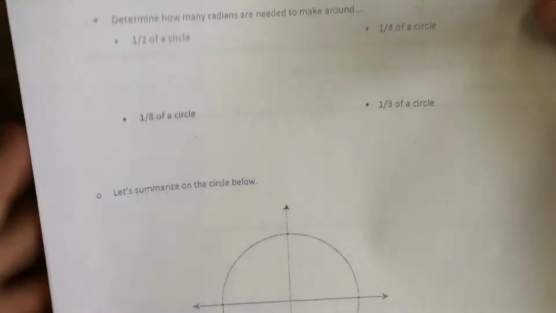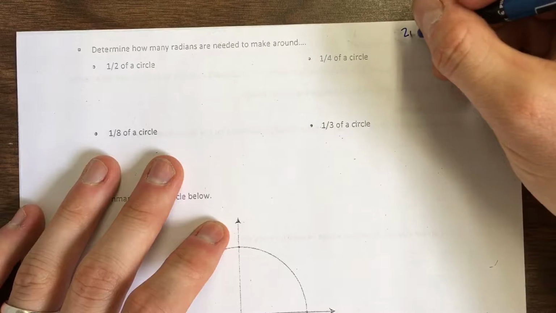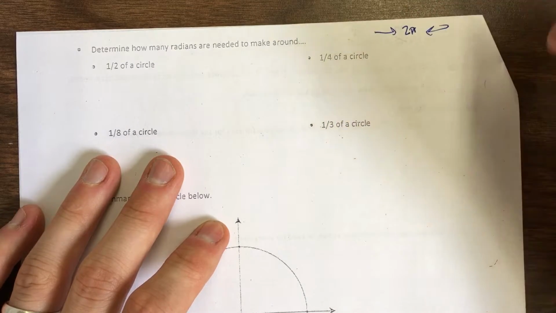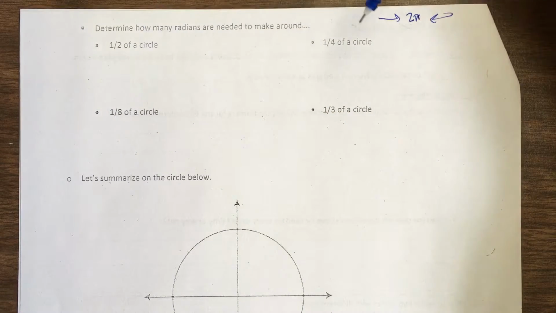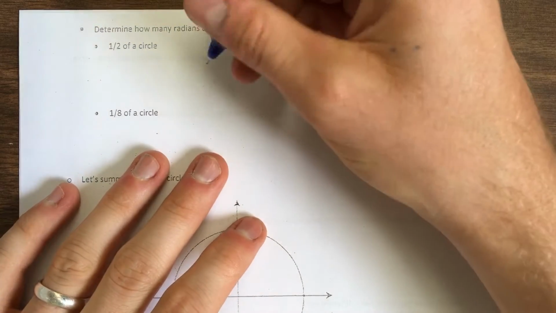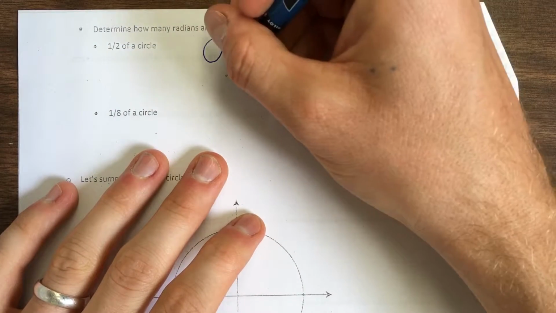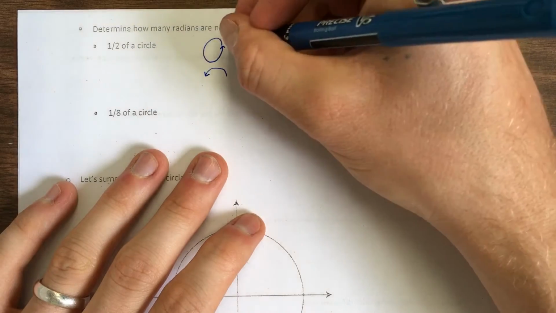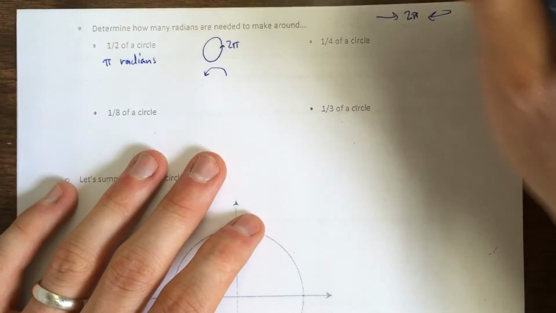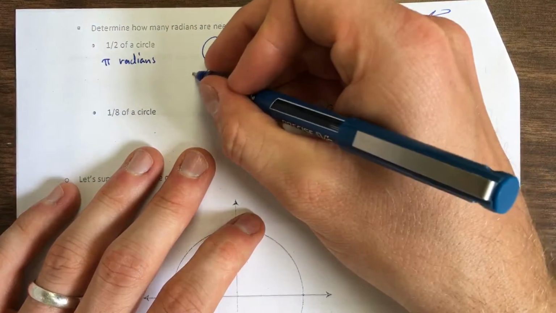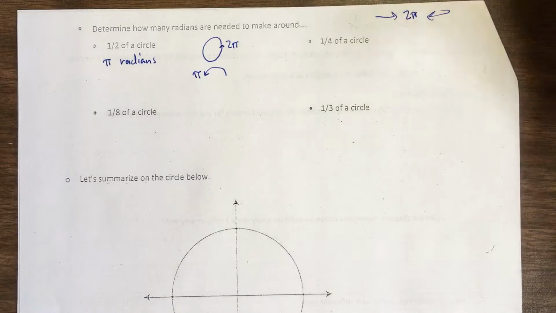I'm going to keep going. Go to the next page. So again, all the way around the circle is 2 pi radians. This is all the way around. So in class, I gave students time to figure out, well, what about half of a circle? What about a quarter of a circle, an eighth, and a third? And what students said is, well, if 2 pi is all the way around, then half of the circle should just be pi radians. And that's true. So halfway, 180 degrees, is going to be related to pi radians.